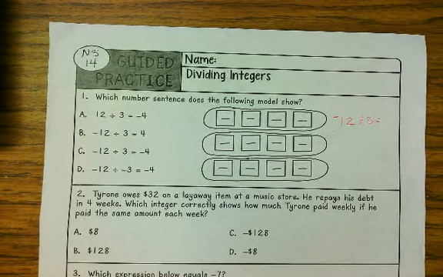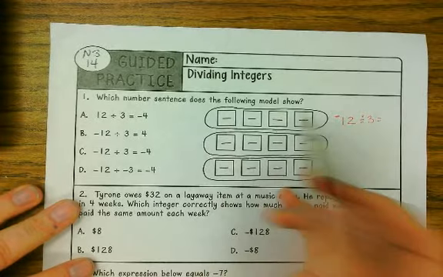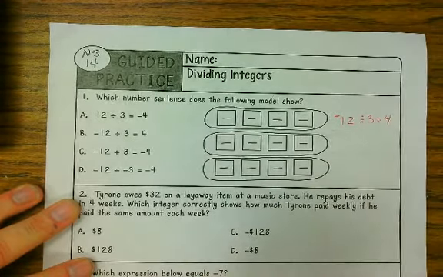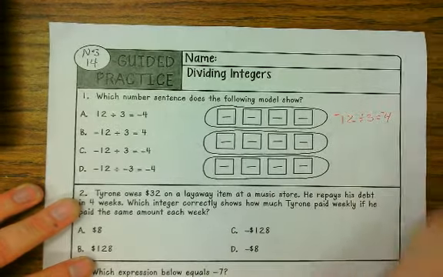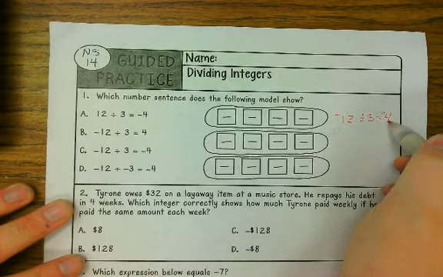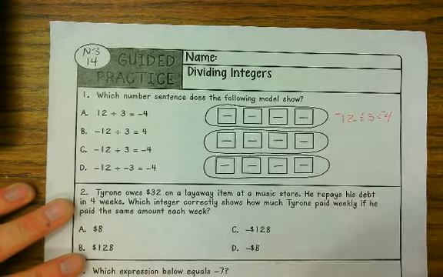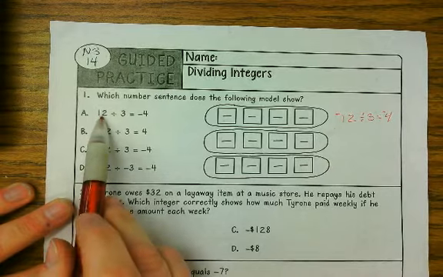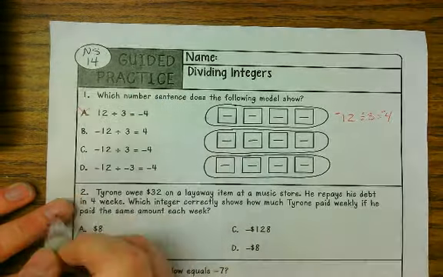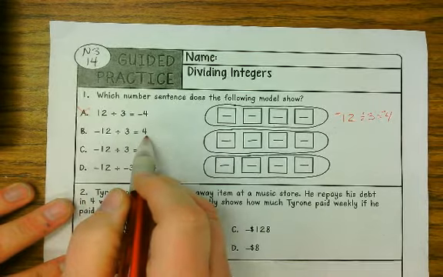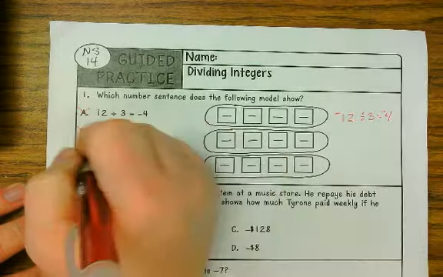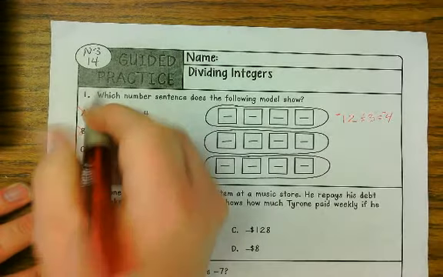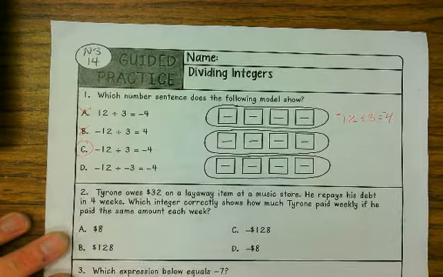And what does that give us as an answer? Well, that gives us 4 in a group. And if we look, we have 4 negatives in each group. So we have 3 groups of -4 to give us -12. We come over here and we see not a -12. -12 divided by 3 is a +4? No. -12, 3, there we go. So this one gives us the +3 and the -4. So it should be C.